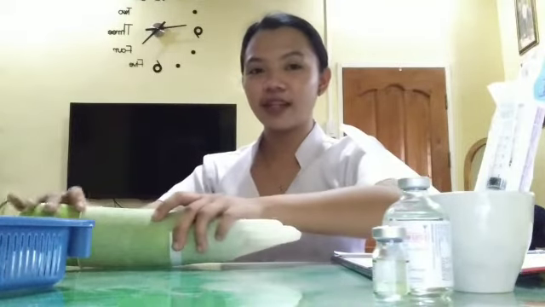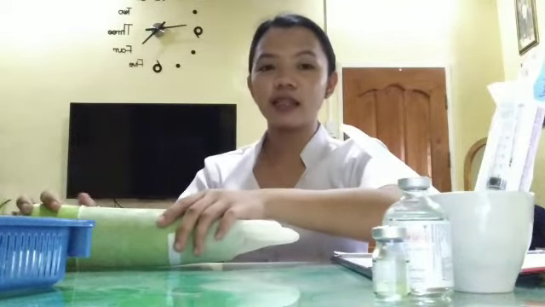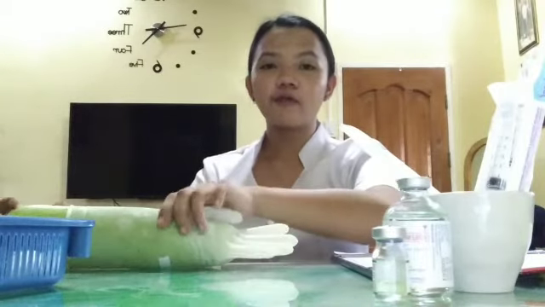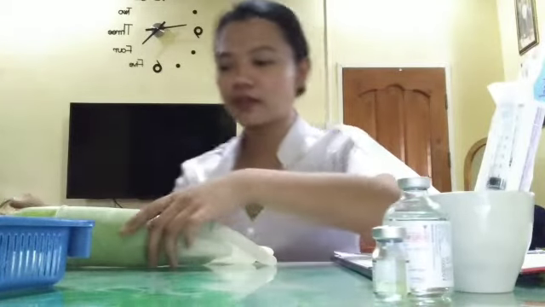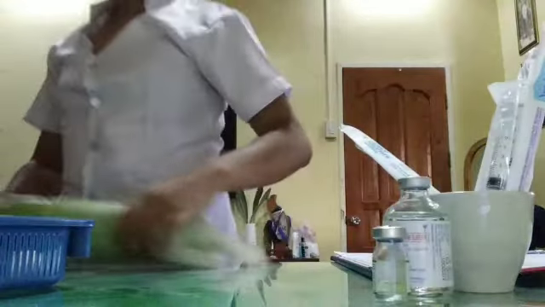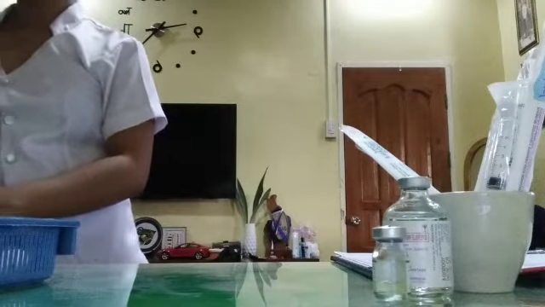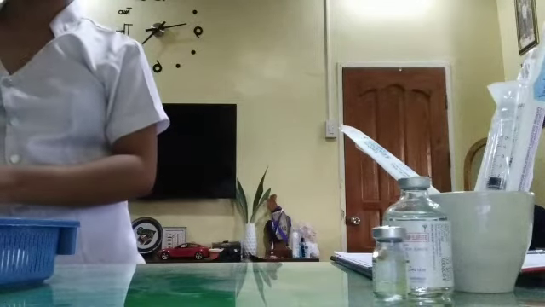Okay, so after that, we will assist the patient into a comfortable position. So ma'am, are you comfortable with that position? Okay. So thank you for your cooperation, and just don't scratch, don't rub, and don't massage the wheal, okay?